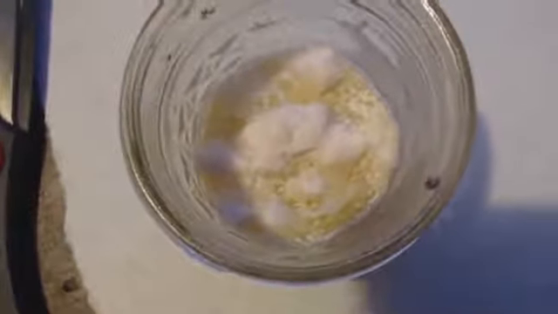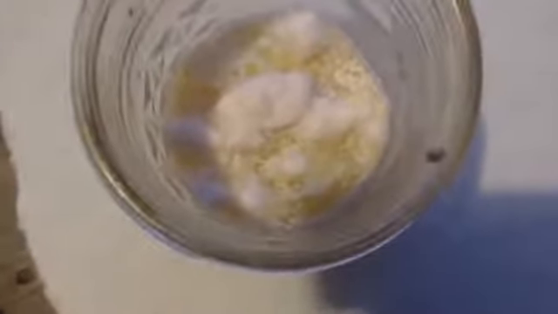Now I want you to look at this salt. This is actually like a 50-50 ratio of salt here. And you'll notice, see how my camera doesn't do it justice. But I want you to look, see how there's pink. That's manganese sulfate, manganese 2 sulfate.